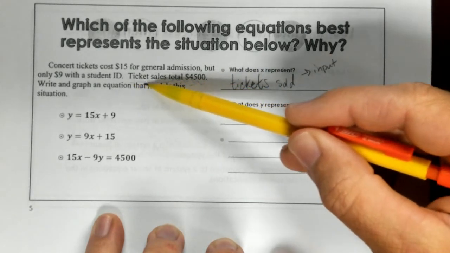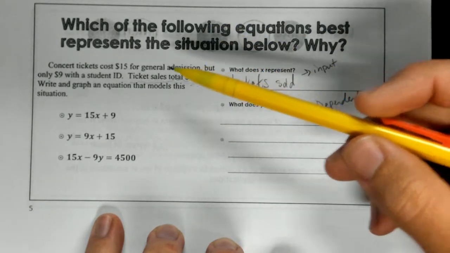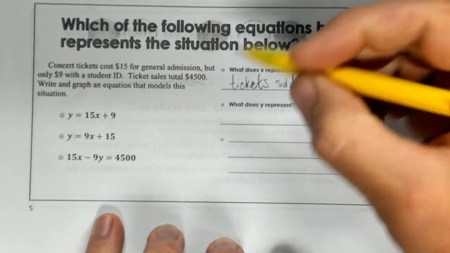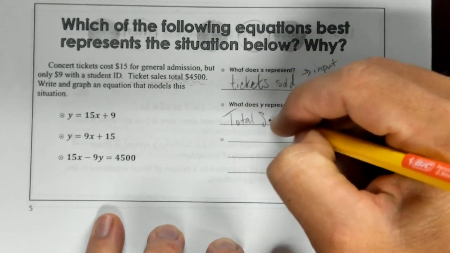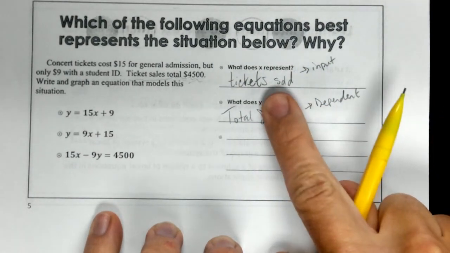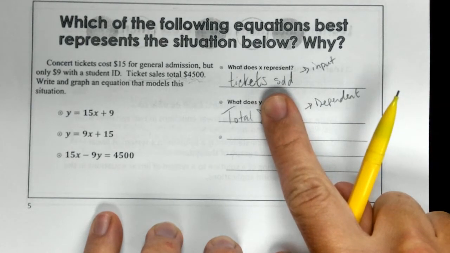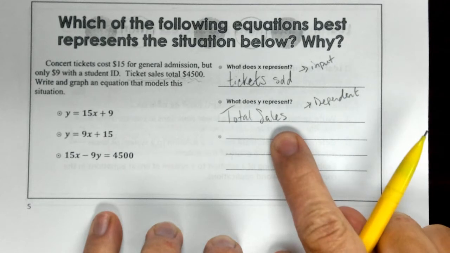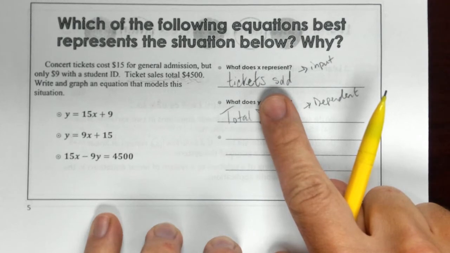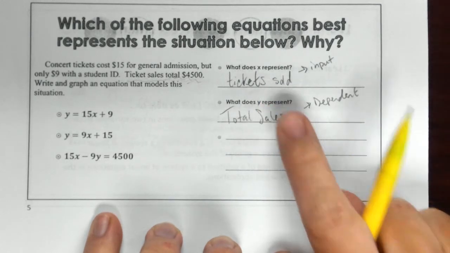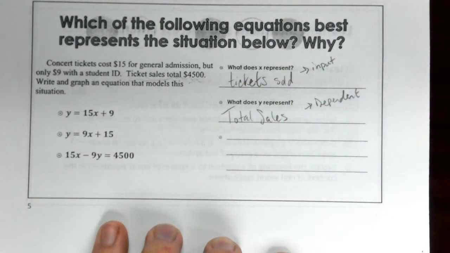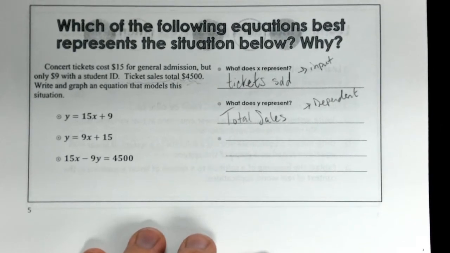What is the Y? It's the same question that I asked you. What's the Y represent? Ticket sales? Yeah, total sales. So the total sales depends on how many tickets I sell, right? It's not the other way around. How much money I'm making depends on how many people are coming to the concert. If Little Baby's playing, I guarantee you that's going to get more money than if I was up there singing karaoke. 100%. So the total sales depends on how many people are attending.